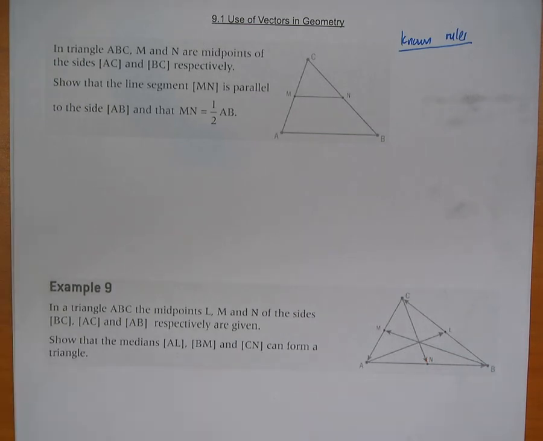Hey everyone, so in this next video we're going to talk about using vectors to prove some things about geometrical figures. So you're going to be dealing mostly with triangles, parallelograms, maybe a rectangle, maybe a hexagon, just different things. Before we jump in, I want to review some of the rules that we've talked about so far.